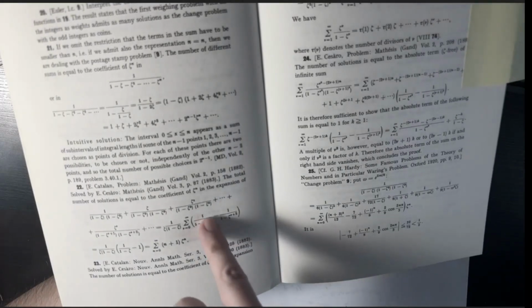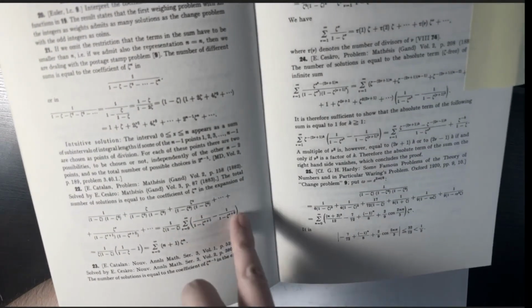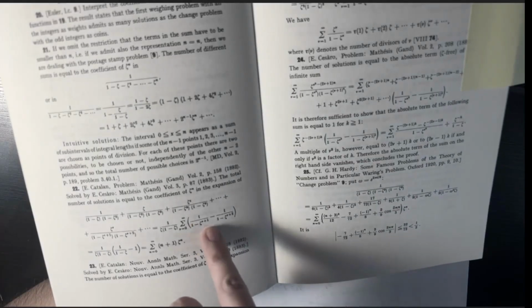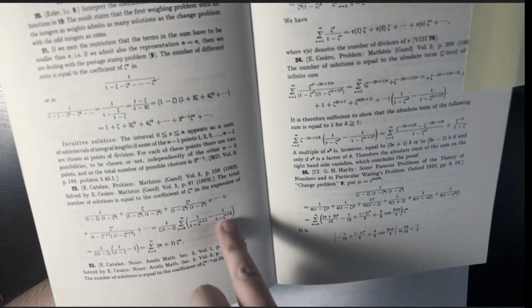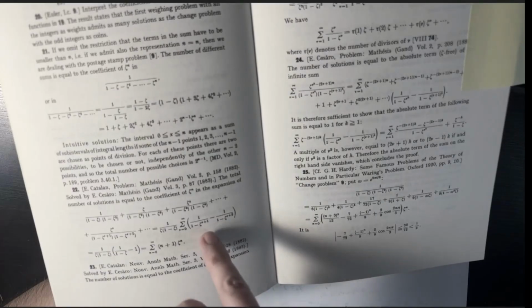So if you add these fractions in here that are being subtracted, if you actually subtract those out, you'll get this minus that.